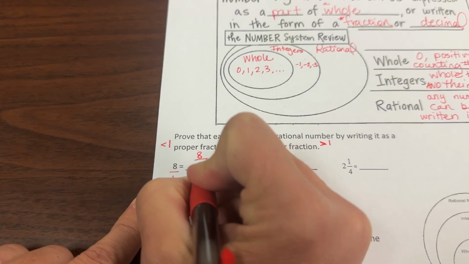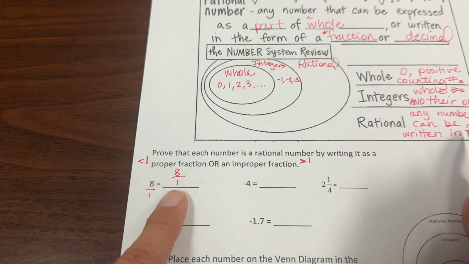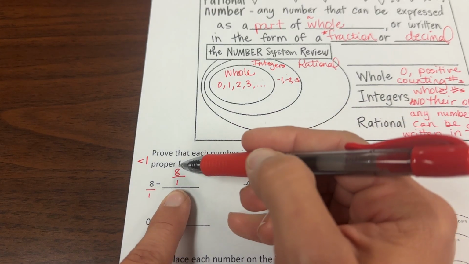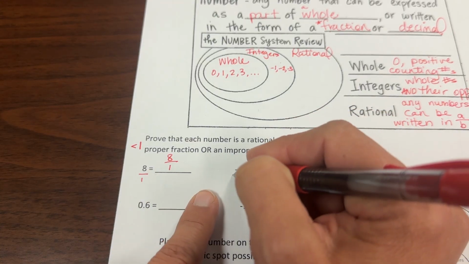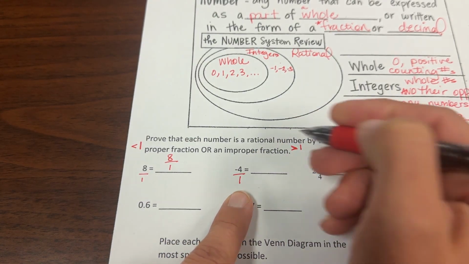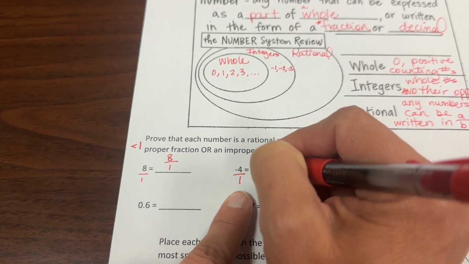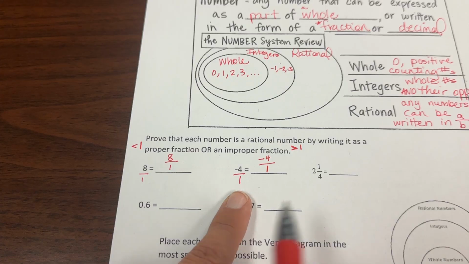And we're going to write that in A over B format, which is in improper fraction format. All right, and so you just proved that 8 was a rational number because you could write it as a fraction. -4 is going to be just like this. We're going to put it over 1 because dividing it by 1 doesn't change the value of -4. So -4 over 1, that's how we would prove that and write it in fraction form.